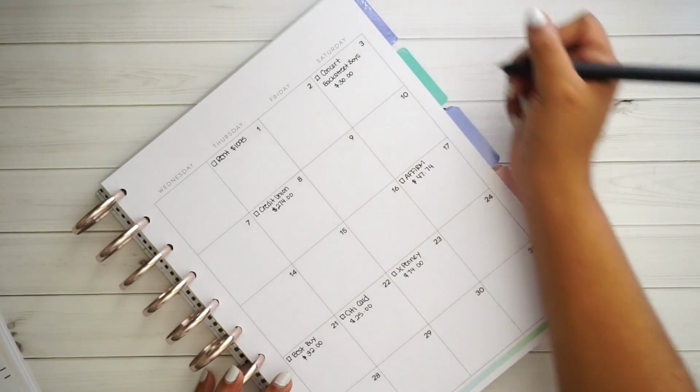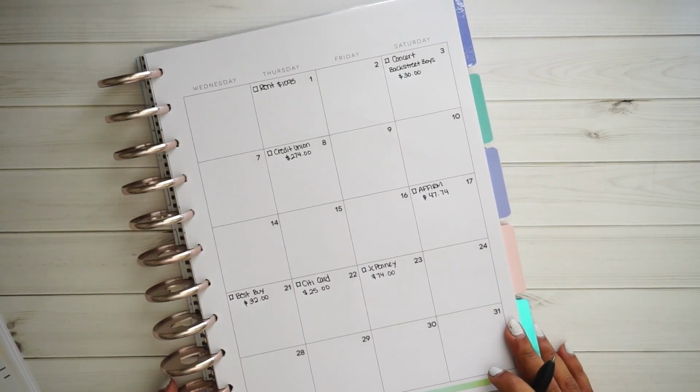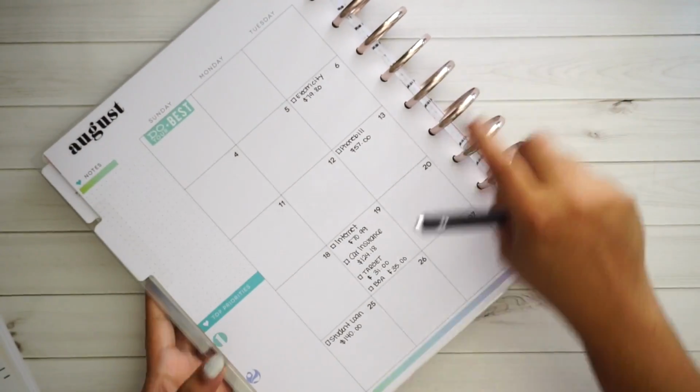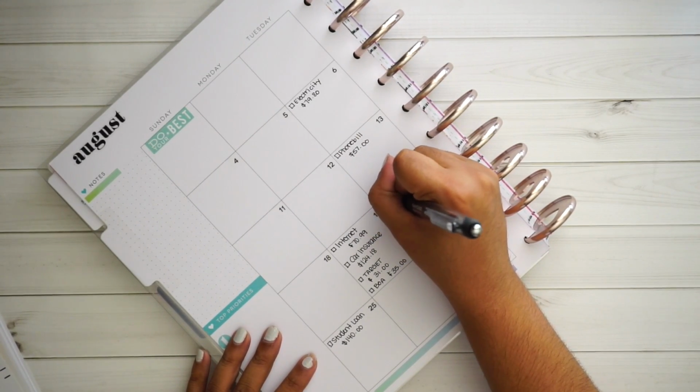Pretty sure I'm gonna get like one drink and that's it, because I am pretty sure at the Staples Center it's gonna be ridiculously overpriced. So I have my concert, and then I can't forget that on the 20th I have Disneyland.